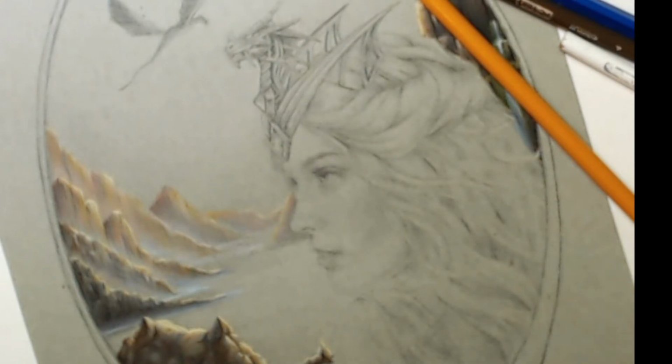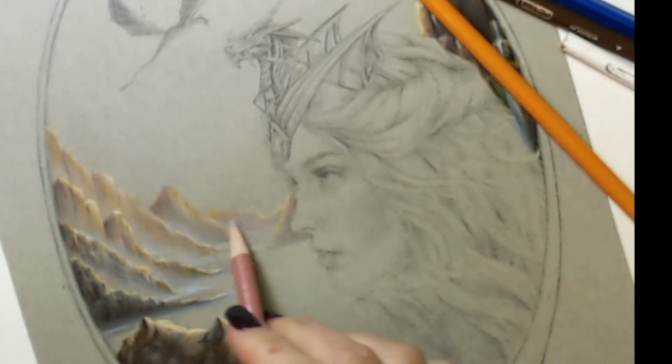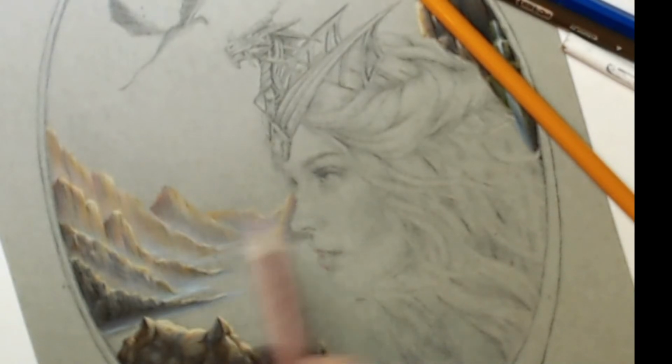A little bit of rosy beige. Then Deco Yellow.